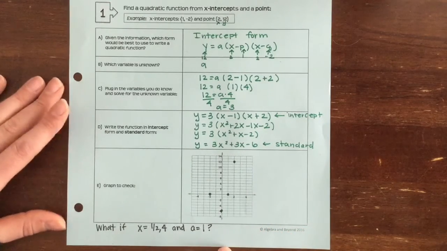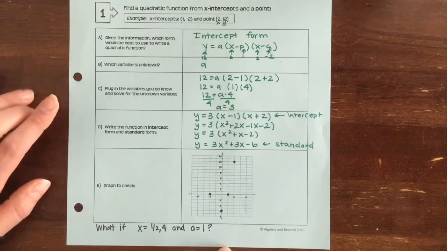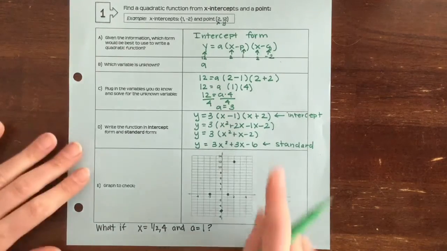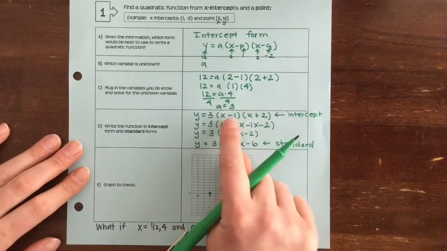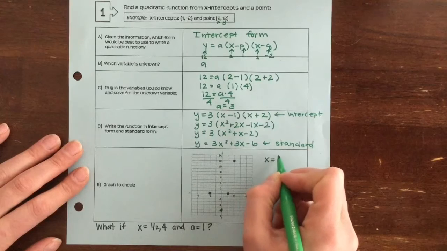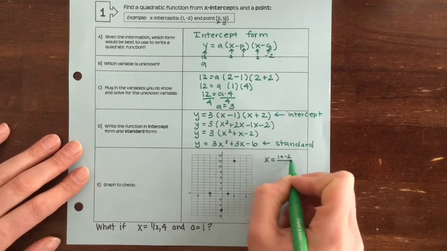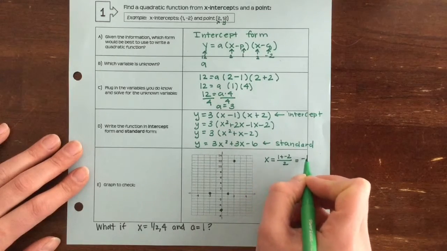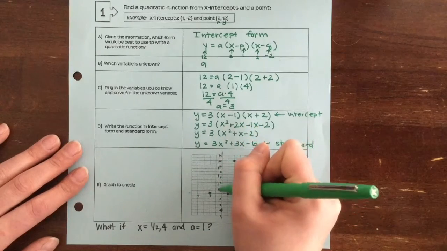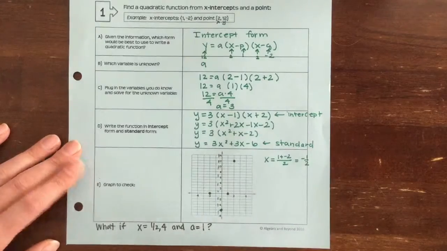Just for kicks, what would the vertex be? Remember, there are two ways you can find the vertex. When you have it in intercept form, it's halfway between your two x-intercepts. So your axis of symmetry is (1 plus -2) divided by 2, which is -1/2, which seems about right. We're saying, hey, right here is where it's reflected across.